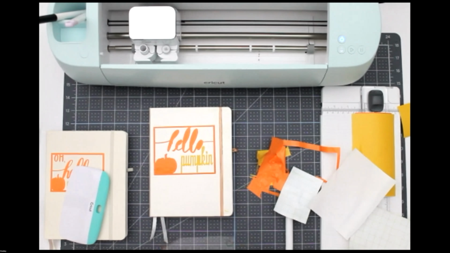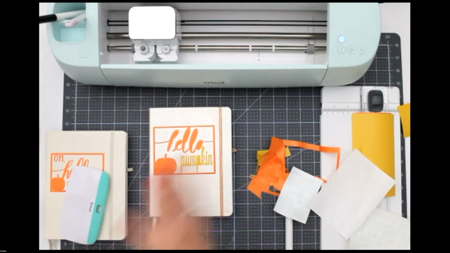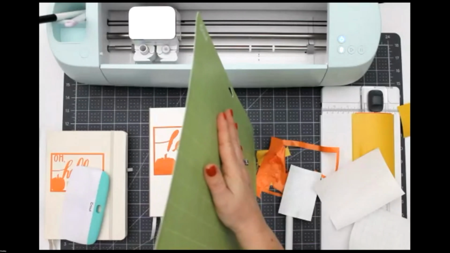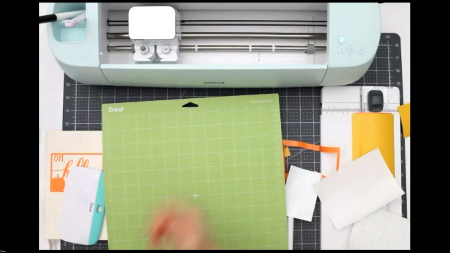And thank you for those of you who are able to stick with us. Oh, real quick, my mat, my stick is back. Yes.